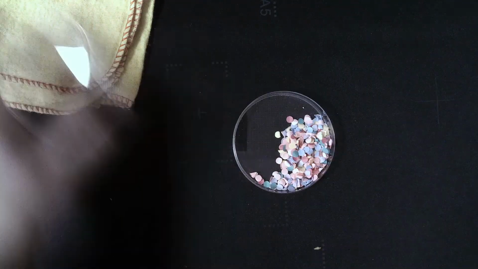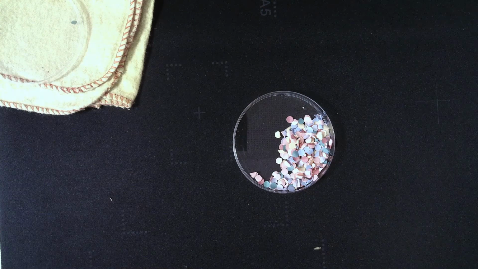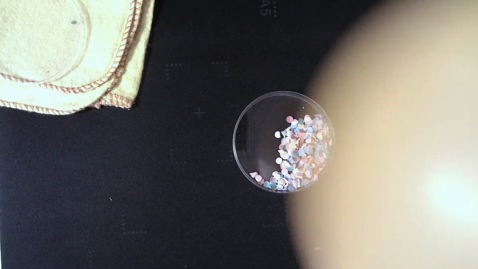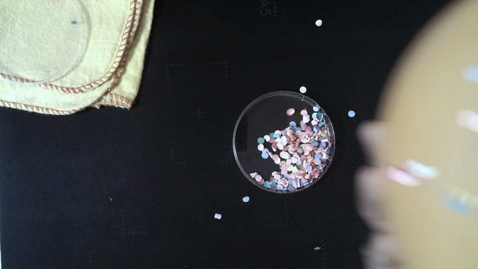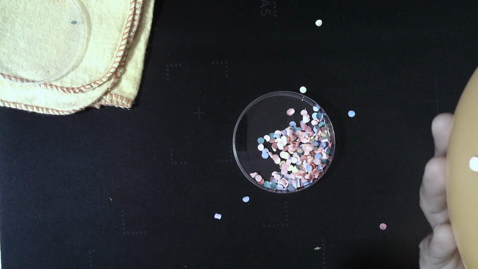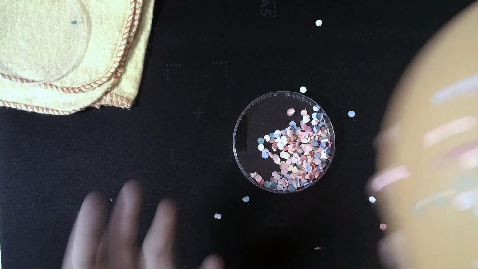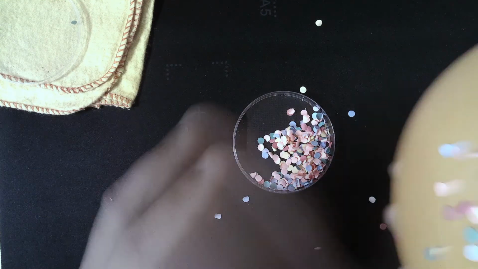So if I get some paper and place this negatively charged balloon near it, the paper should start to stick to the balloon. That's because the paper contains protons which are positively charged, and that is attracted to the negatively charged balloon.